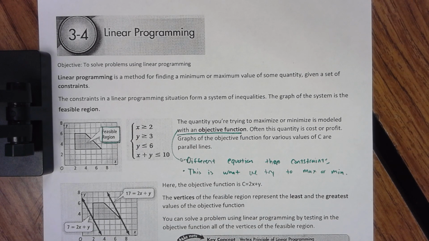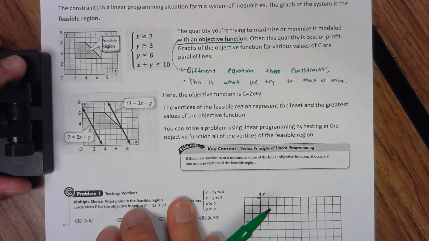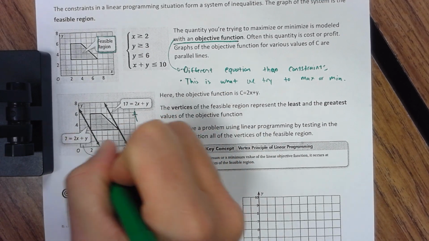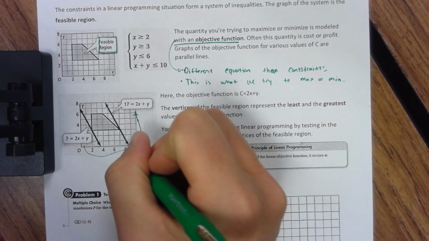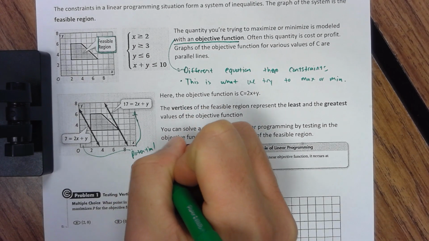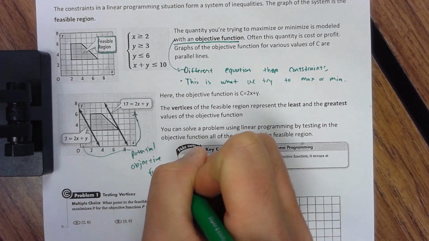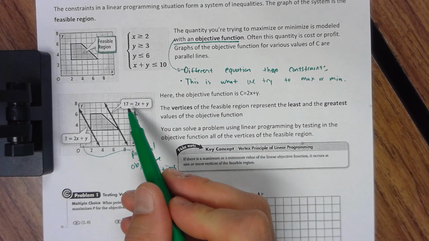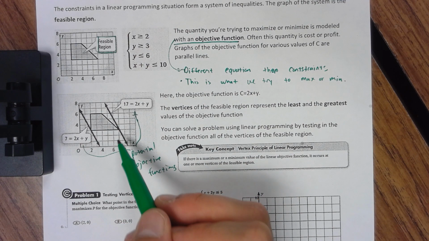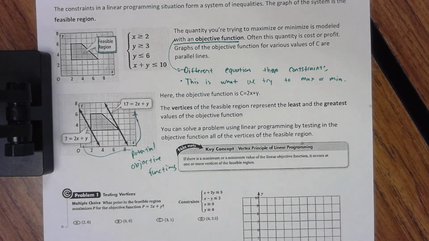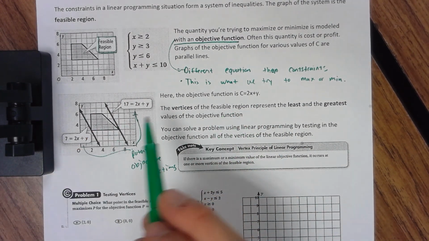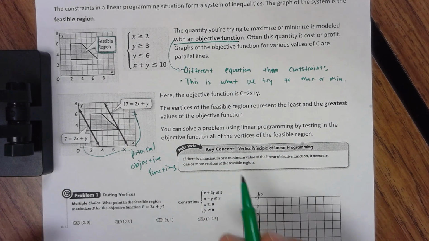Graphs of the objective function for various values of C are parallel lines, and that's what this is showing down here. So this line right here, these are potential objective functions. And you can see, in this case, that 17, that value being greater than the 7, we would say that the line that passes through this point gives us a maximum value. And again, that'll be our focus as we work through the problems here. But that's what this is showing, just how that objective function is different than the feasible region, and that's what we use to maximize it.